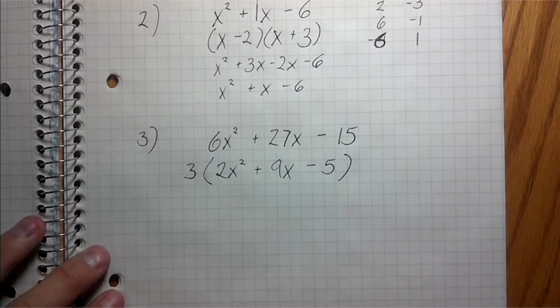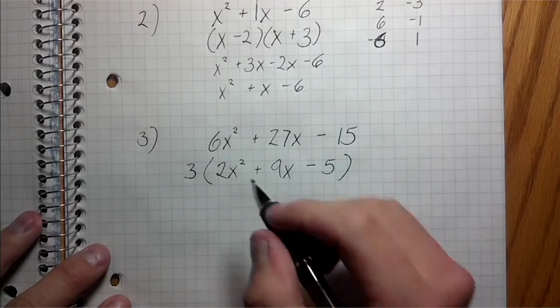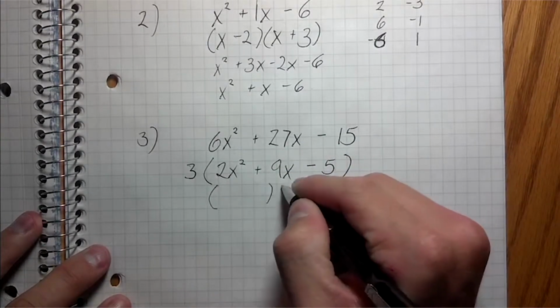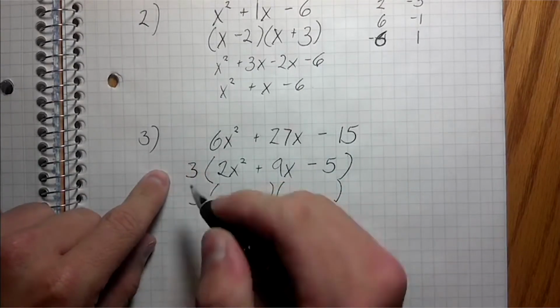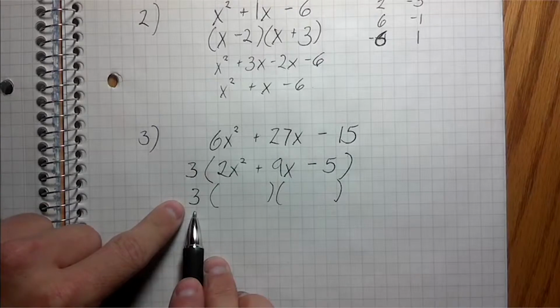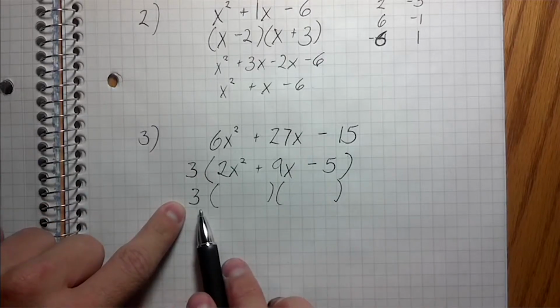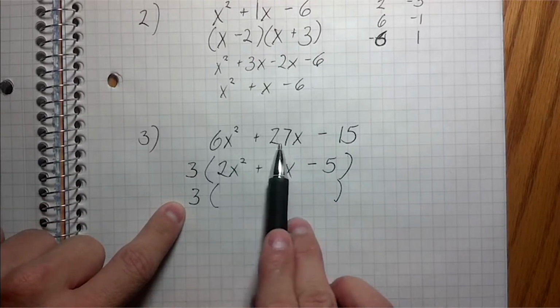So now this is a little bit nicer, because I can simply factor this remaining trinomial and sort of ignore the 3. The 3 is just going to stay out here and chill. It's not doing anything. It's not going to make our lives more complicated by having this be a 6 and a 27.